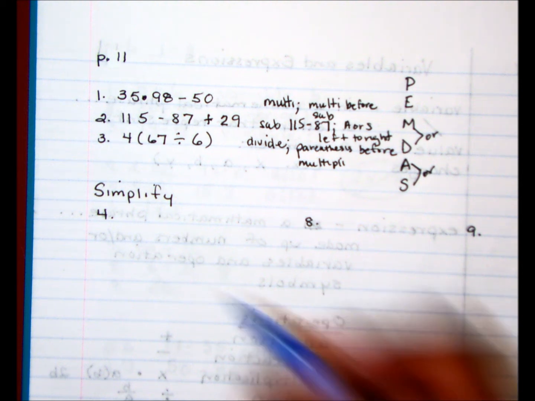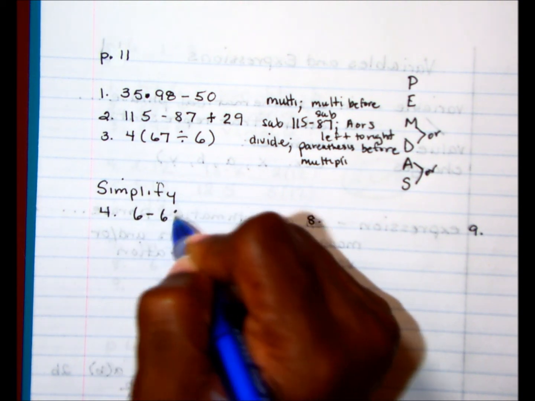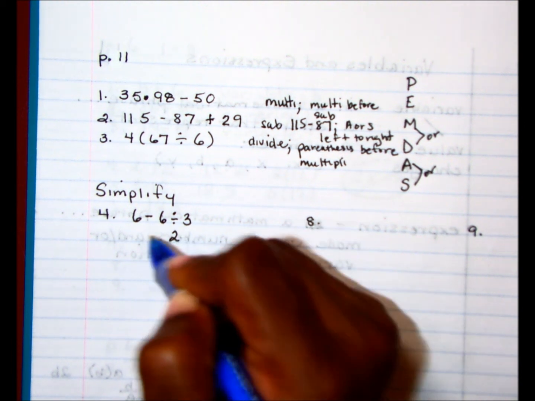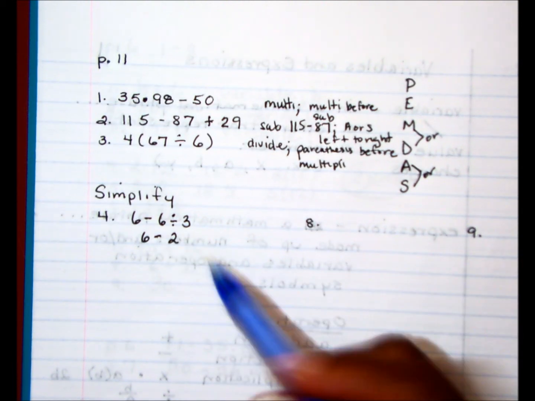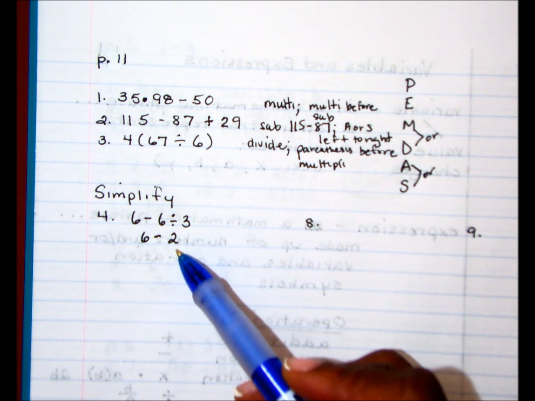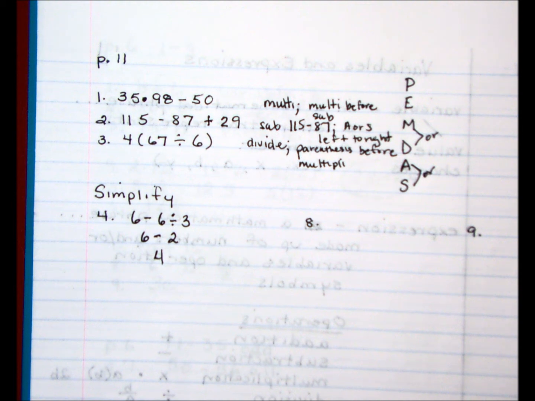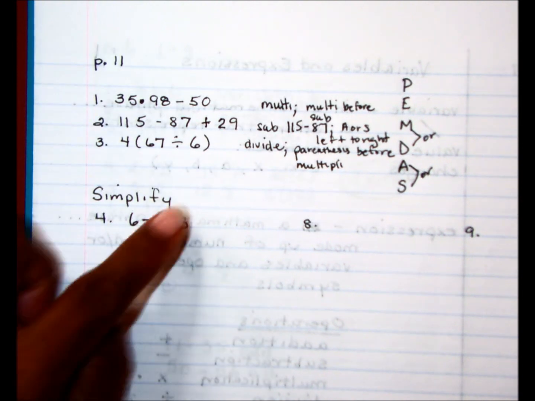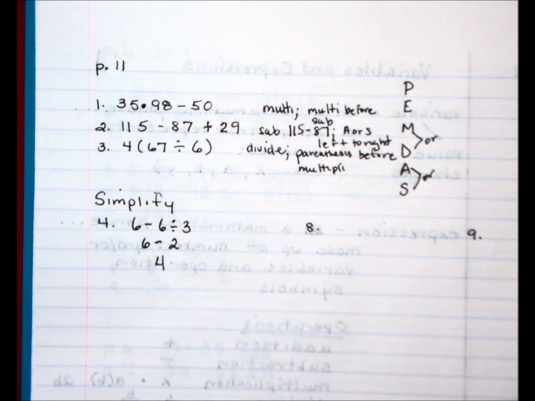Number 4 says 6 minus 6 divided by 3. So the first thing we're going to do is simplify 6 divided by 3, and that would be 2. Now what we're doing is what I call replacement math. We keep working down till we get it simplified. We have simplified 6 divided by 3 into 2. Now we're going to do 6 minus 2, and it's going to be 4. This is what your math work should look like, so that you can look at every step and see what you did. Okay, I simplified this by dividing, and I got 2. And then I subtracted these 2 and got 4.